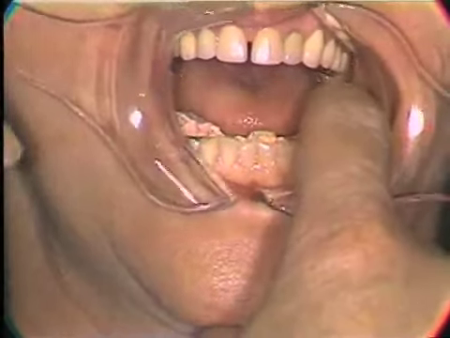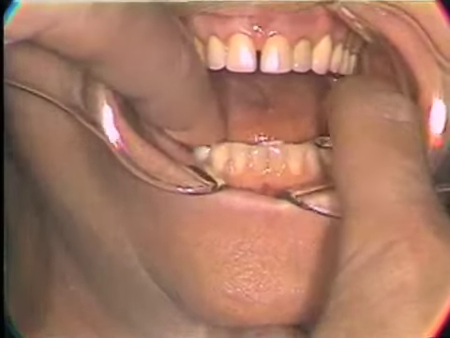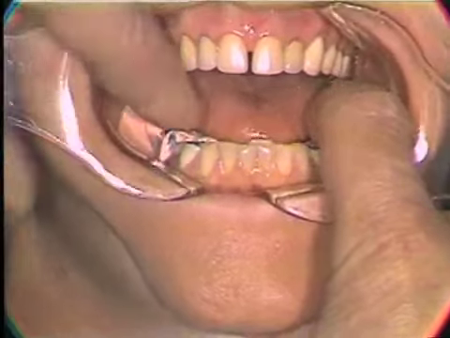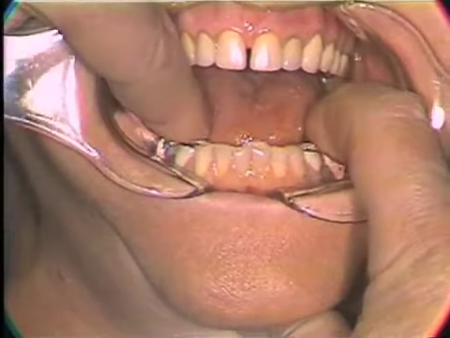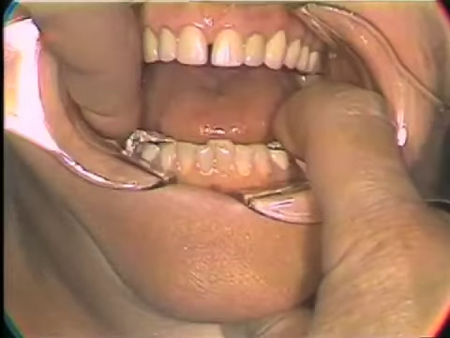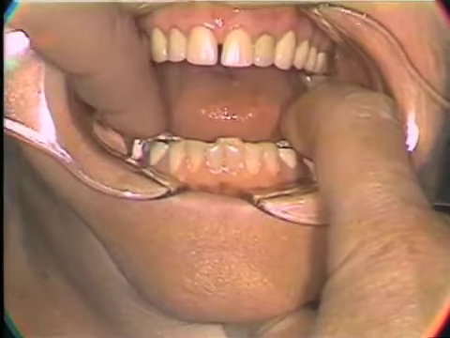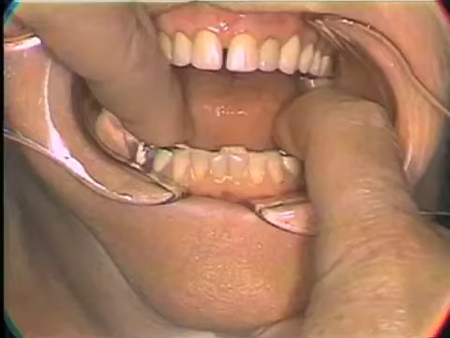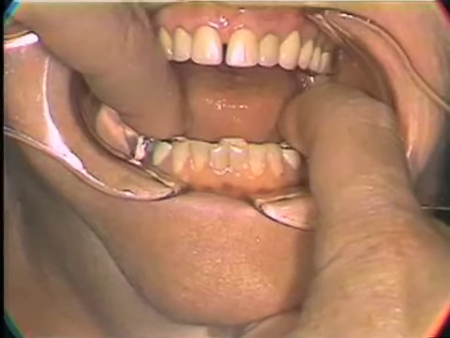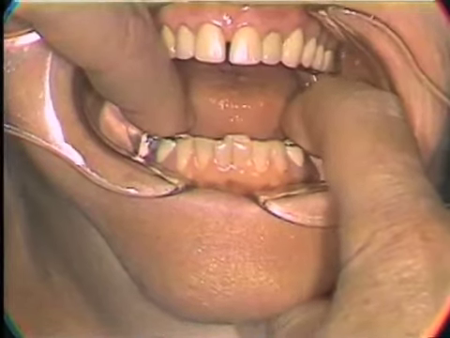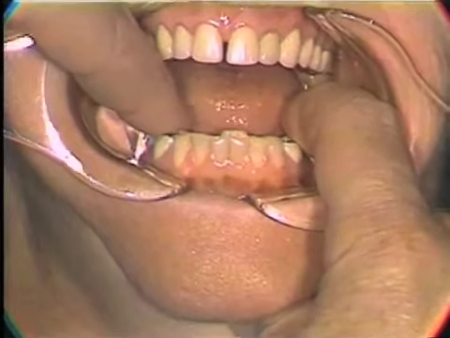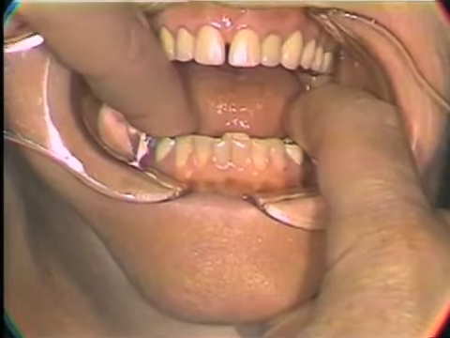The stability we want to verify is that once we get the impression seated against the ridge, we can apply a vertical force on this side and this side will not come up. Observe this side. When we seat the impression against the tissue, we apply a vertical force, and you can see that we're applying quite a force. This side stays in place. That is stability, and this is what we want.